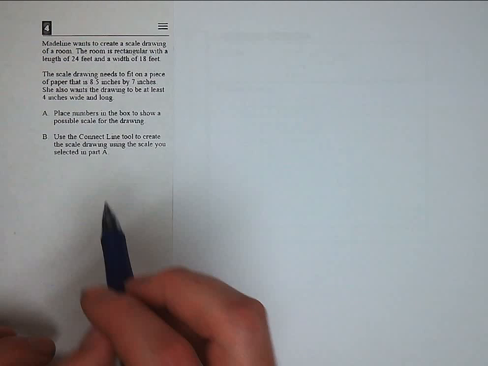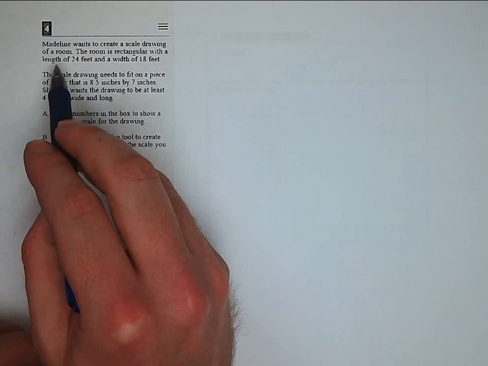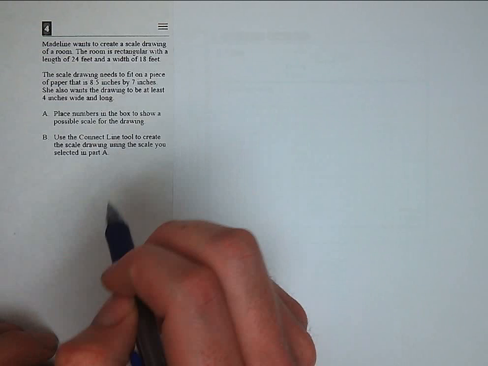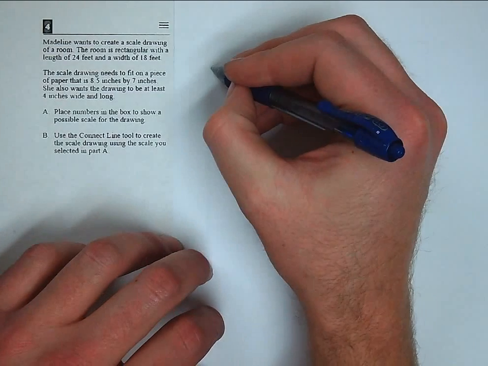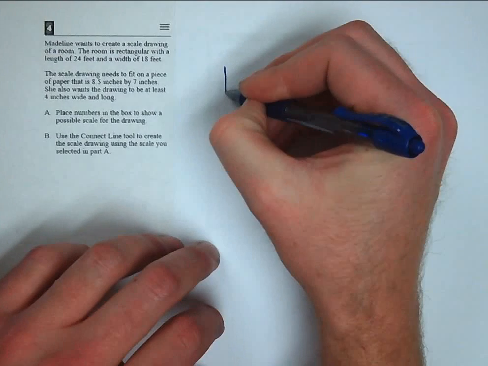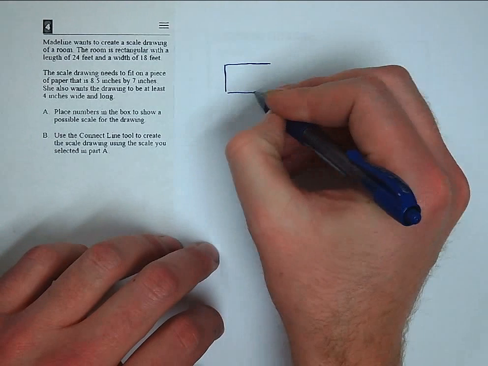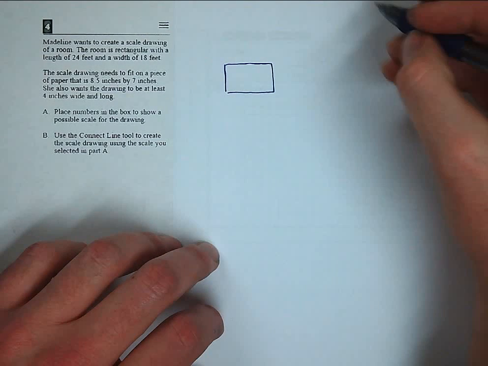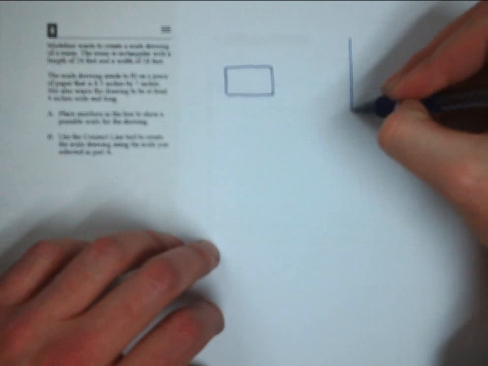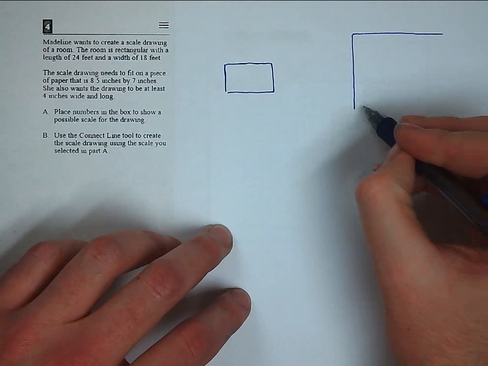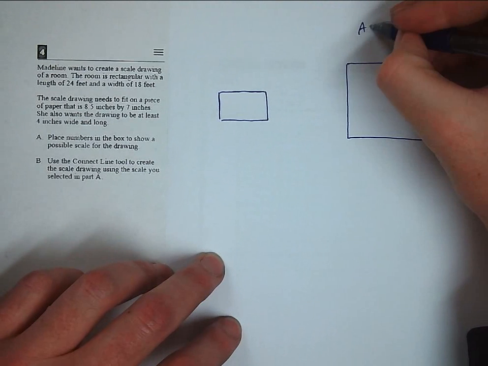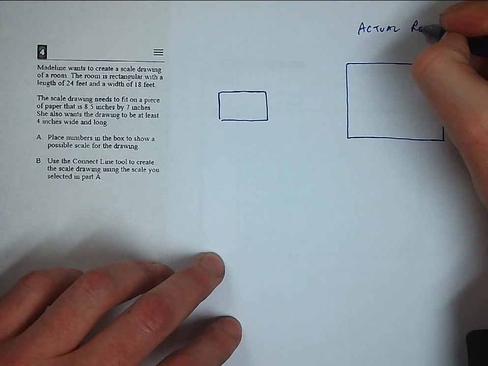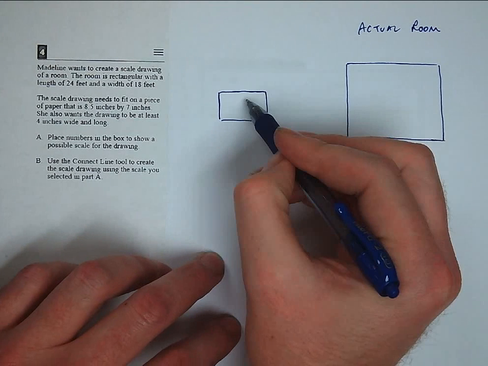And we're going to make a drawing of what we already know. We already know that the room is rectangular with a length of 24 feet and a width of 18 feet. She's making a scale drawing of that room. So the drawing is going to also have to be rectangular, but we also know that the drawing itself is obviously going to be smaller than her actual room. It's going to be the same shape. Her actual room is a rectangle, right? So this over here would be her actual room, and this smaller drawing is the scale drawing.